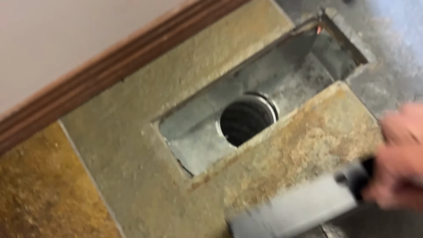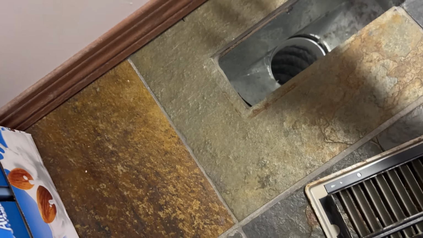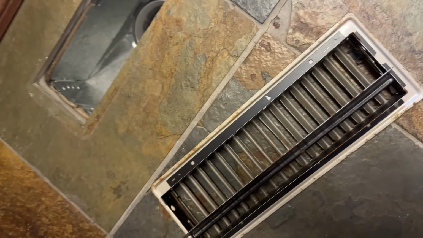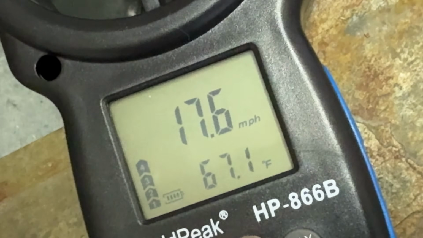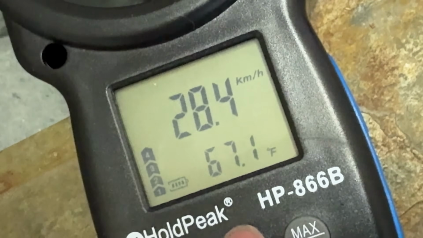Alright, we got the blower speed cranked up and it's a little louder, and you can actually really hear the fan spinning on this wind measuring device. And we're looking at about 17 miles per hour or 28 kilometers an hour. Alright guys, the fan is providing some great airflow, and I have noticed a small decrease in air temperature in this immediate area here on the main floor.